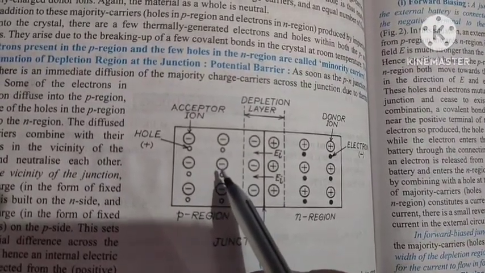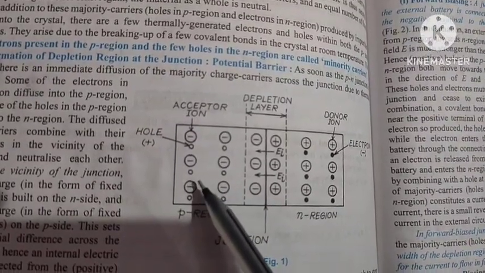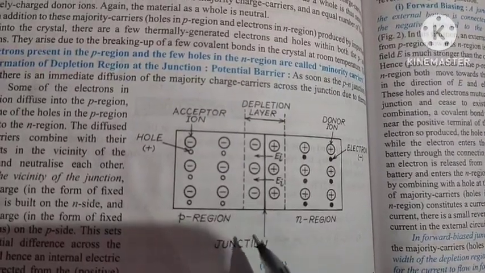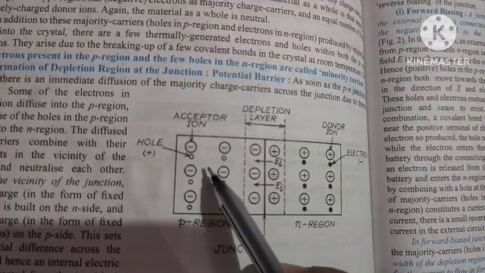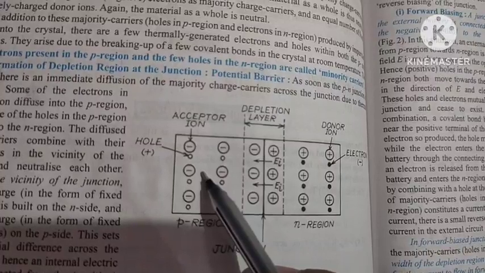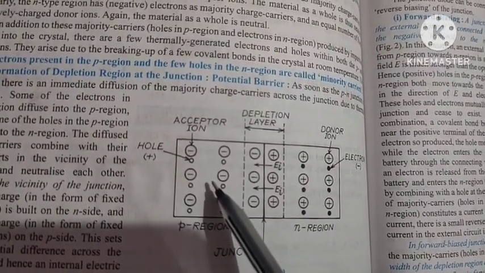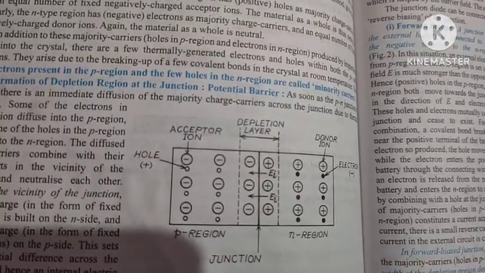So it can form 3 covalent bonds with 3 germanium atoms, and one space in the aluminum or boron atom is empty. Because of that, the aluminum or boron atom can act as an acceptor energy level.